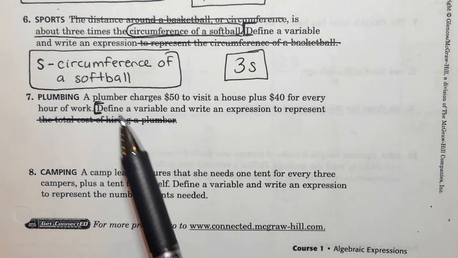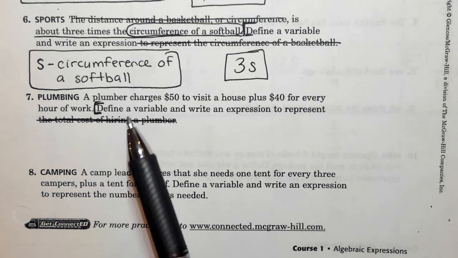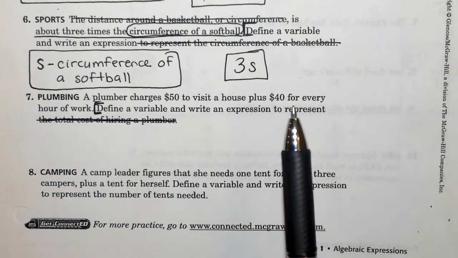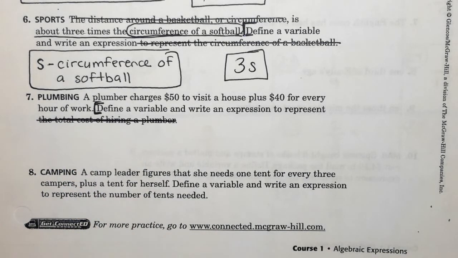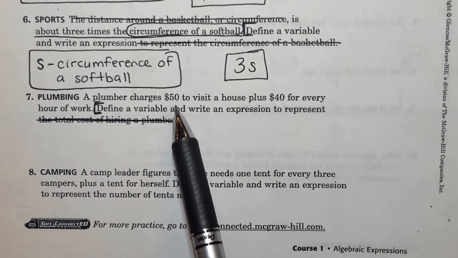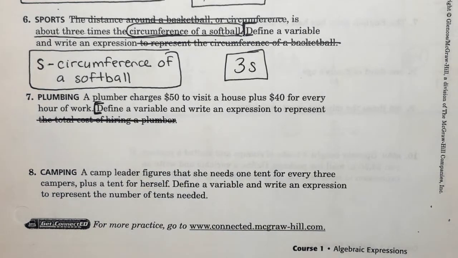Well, let's read that again, and then we're still going to have you answer. A plumber charges $50 to visit the house, plus $40 for every hour that they worked. What is it that I need to know to be able to pay this plumber? Okay, so they charge me $50, and then they're going to charge me $40 for every hour of work. So what do I need to know to figure out how much to pay him? Or what is he going to tell me? What information am I missing there? Morgan, do you think you know? How many hours he's going to be there? Yeah, I need to know how many hours he's going to be there.